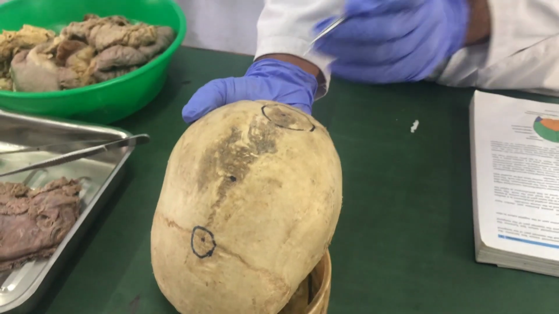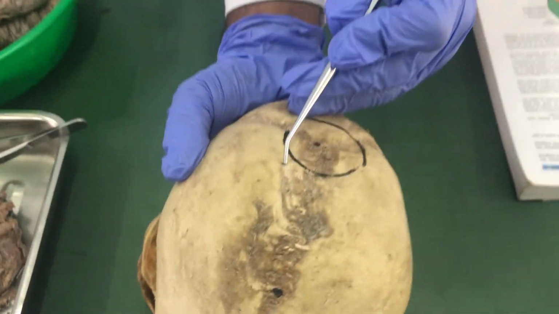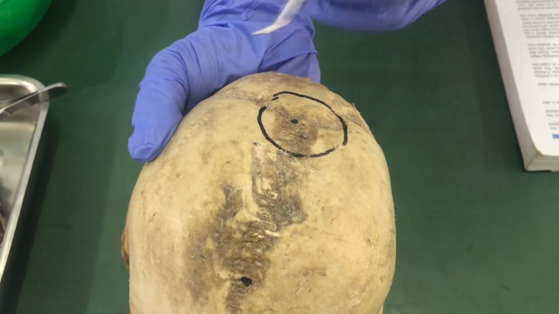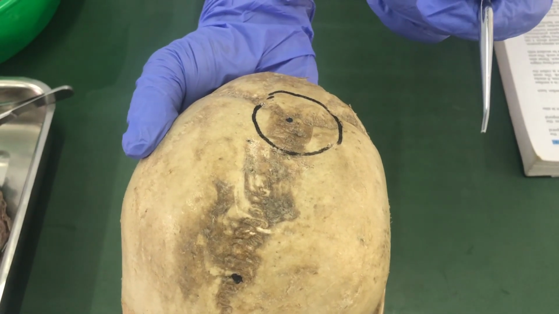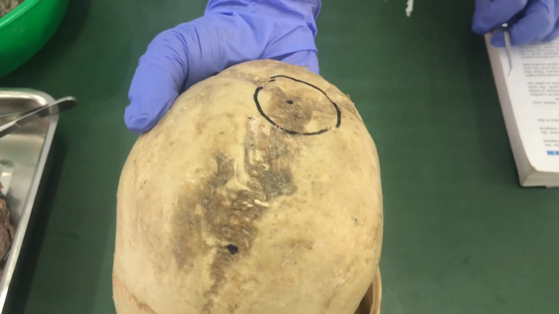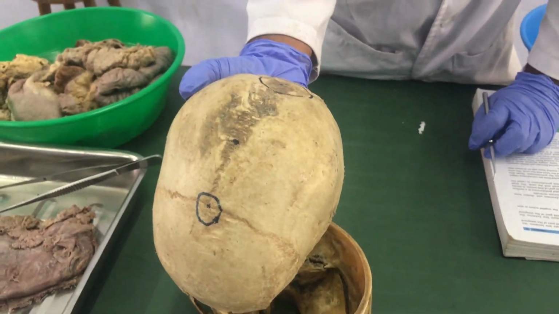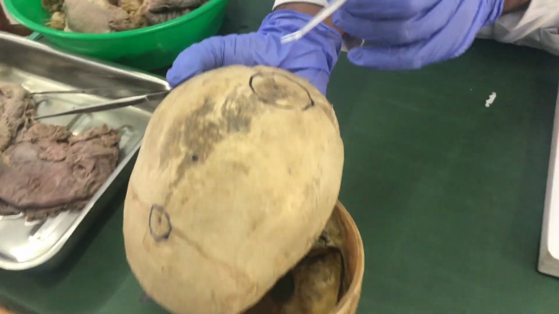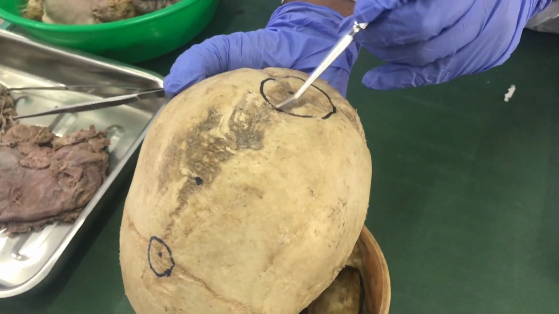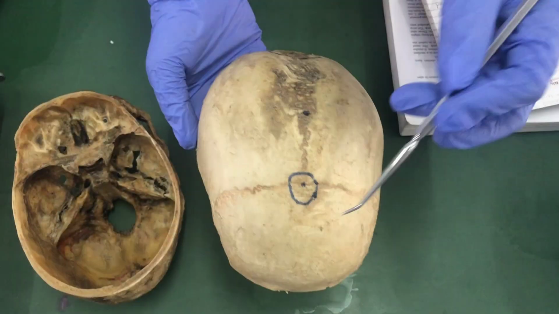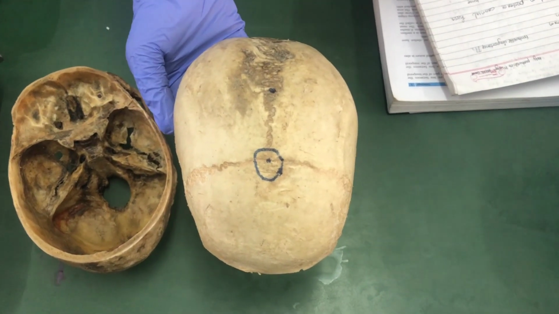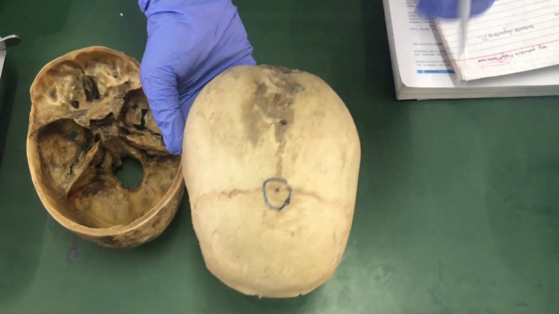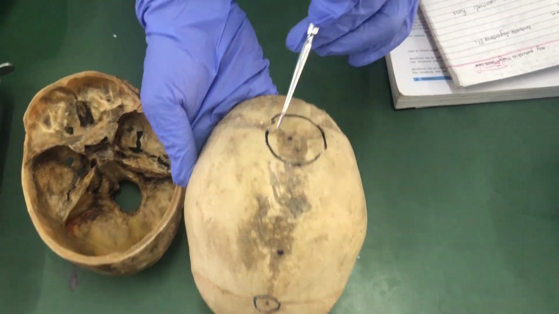The parietal foramen transmits an emissary vein from the veins of skull into the superior sagittal sinus. The obelion is the point on the sagittal suture between the two parietal foramina. So this is obelion. Now talking about the clinical importance of fontanelle. This is anterior fontanelle. This is posterior fontanelle. It is present in this area.